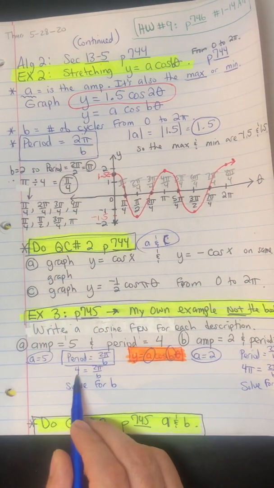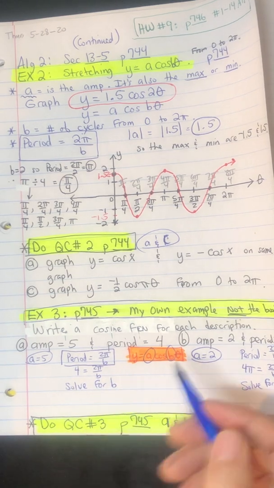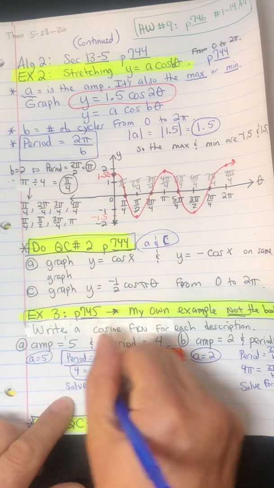So the period is 4. I replace period with 4. 4 equals 2 pi over B. All we have to do is solve for B, and then we have A and B. Once you have A and B, you got the equation. So we're going to solve this equation for B.